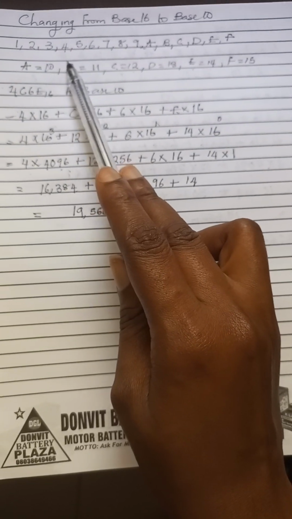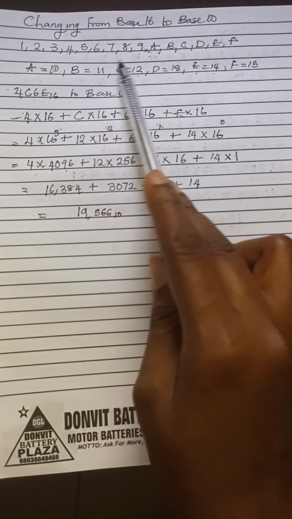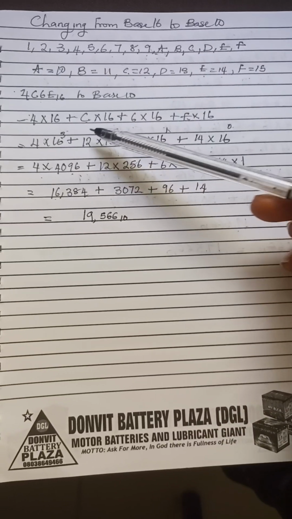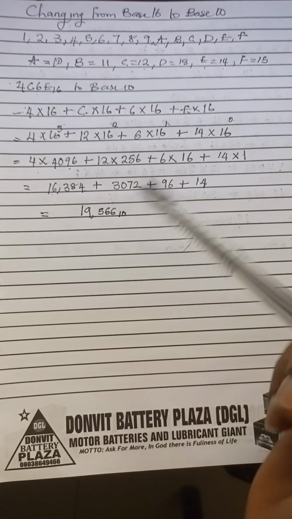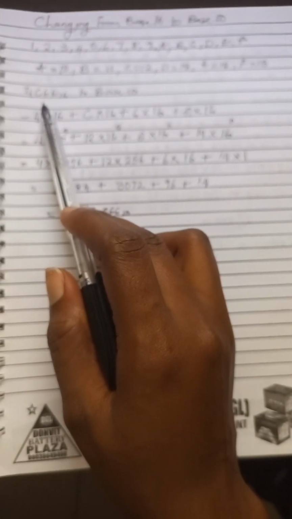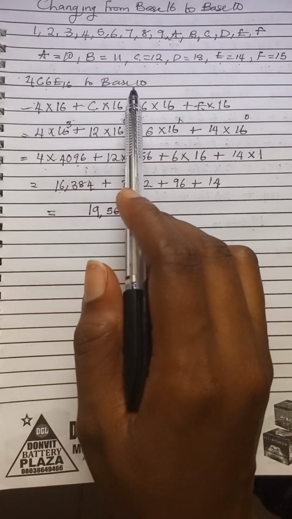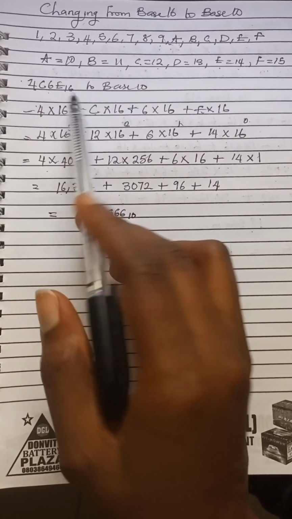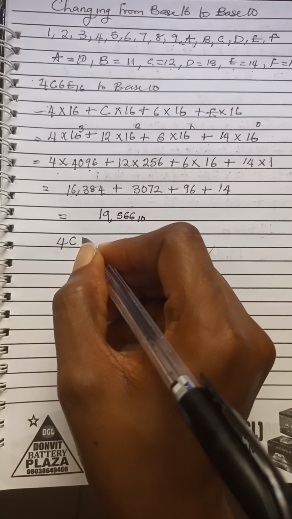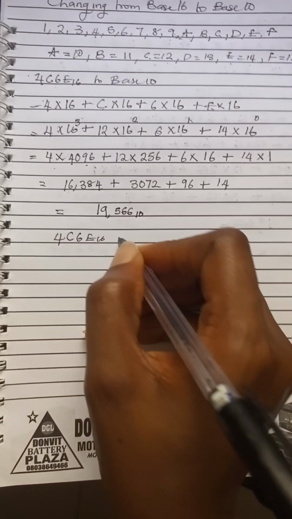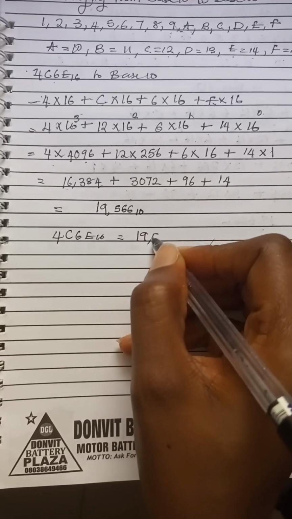So changing from base 16 to base 10, first of all, we had to look at all the base 16 numbers that come together to comprise the base 16. And then we used our expansion notation form for this. And we've converted this number to base 10. It was initially in base 16. So that means 4C6E base 16 is equal to 19,566 base 10.